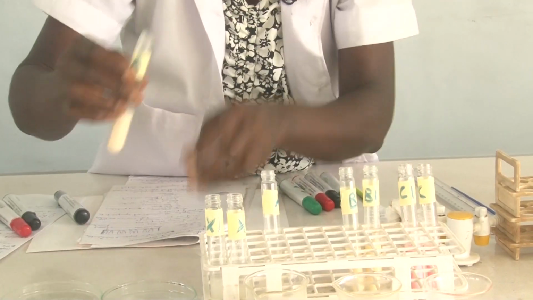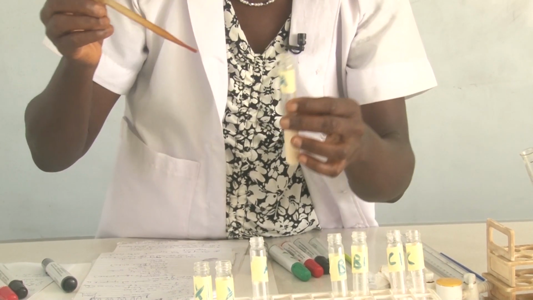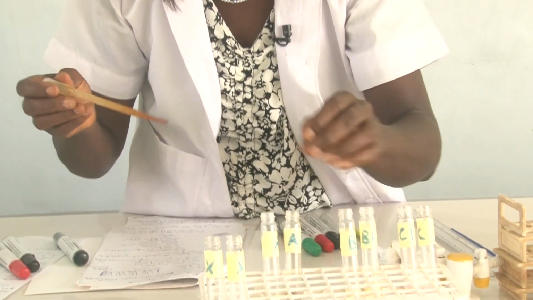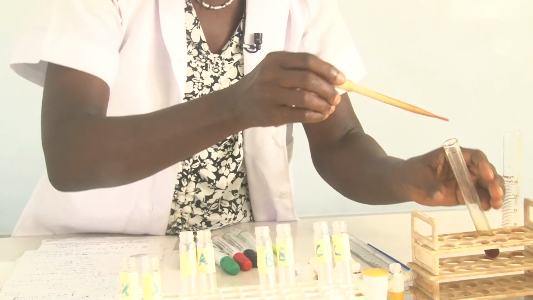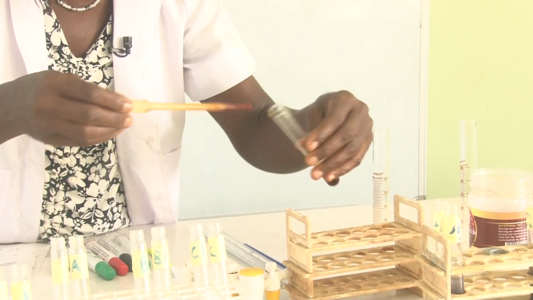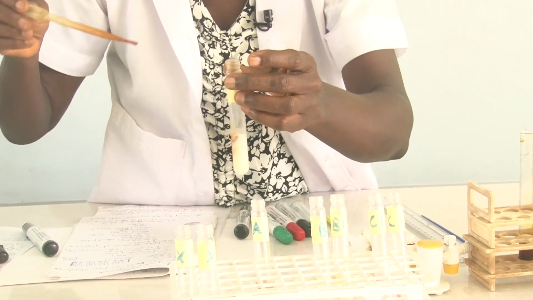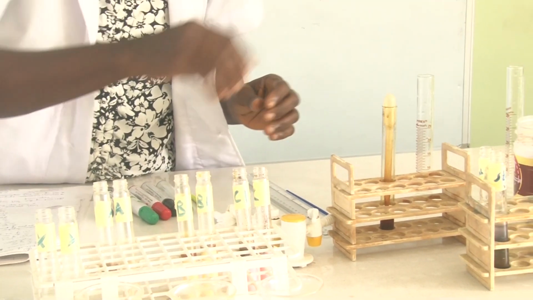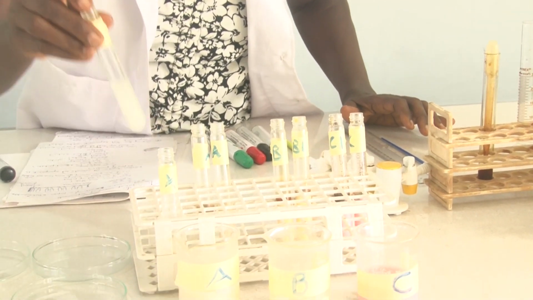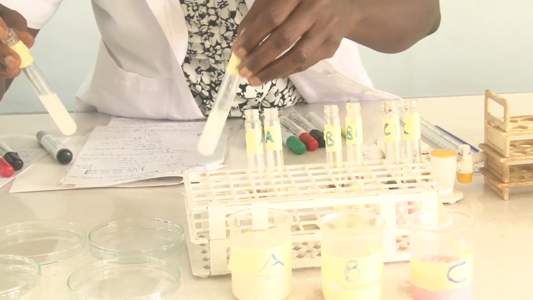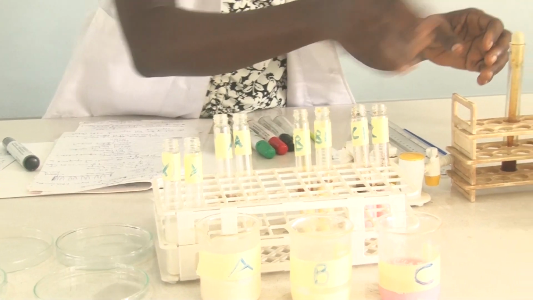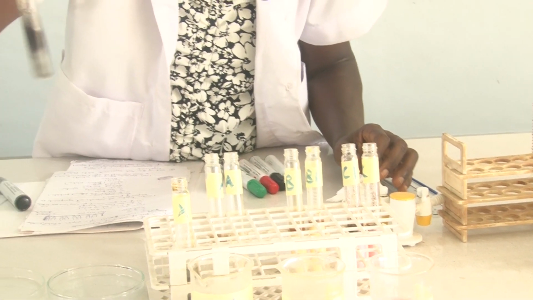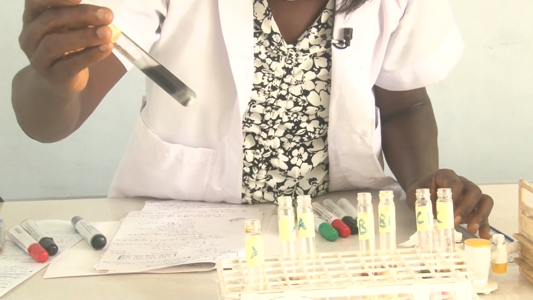So A, 3 drops of iodine solution. Iodine solution is brown in color. So 3 drops of iodine solution went into each of the test experiments. Look at the control experiment. Iodine solution turned blue-black.